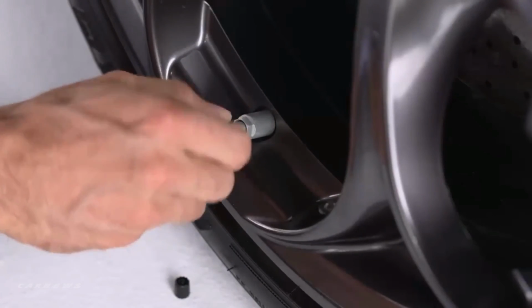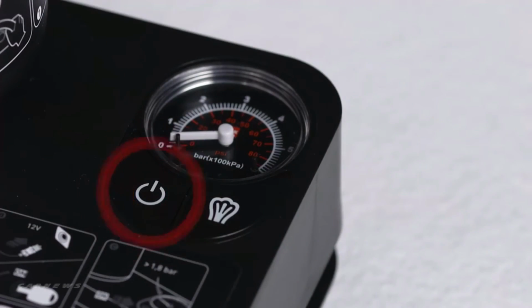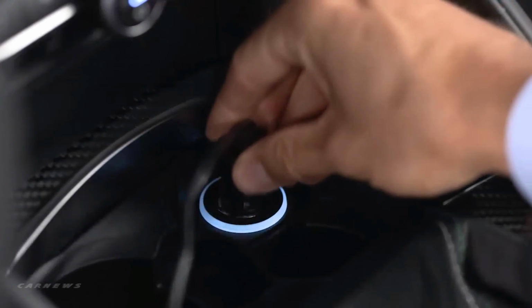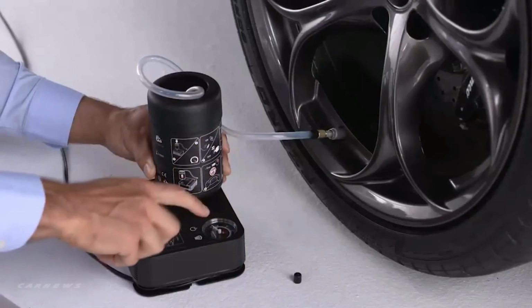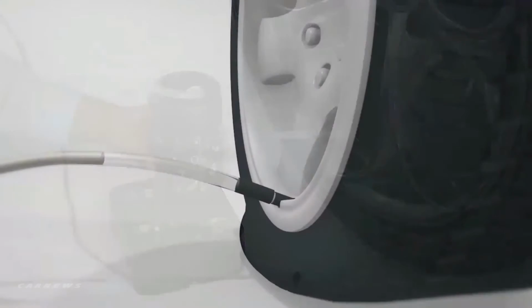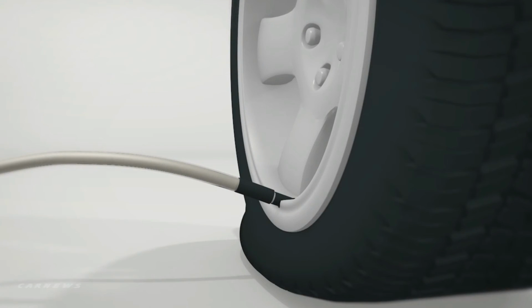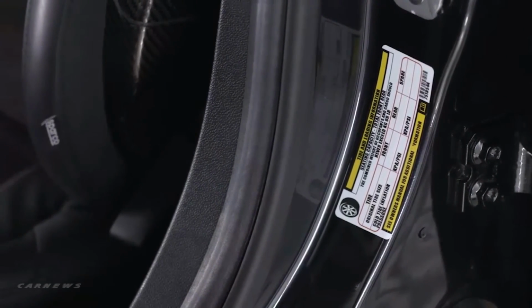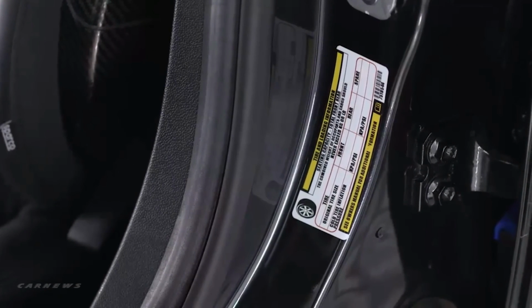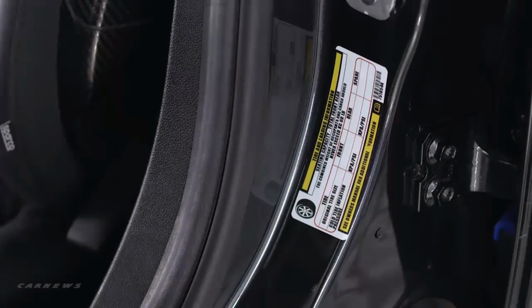Make sure the power switch is in the off or O position. Plug the kit into the center console vehicle power outlet, then start the engine. Turn the power on. The kit will activate. Sealant and air will inflate the tire. Inflate the tire to the pressure indicated on the tire placard located on the driver's side B pillar or the rear edge of the driver's side door.